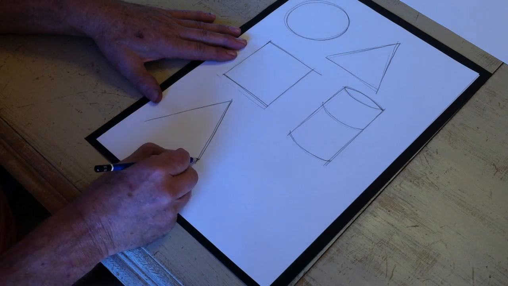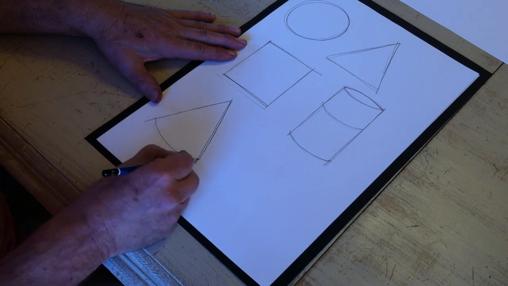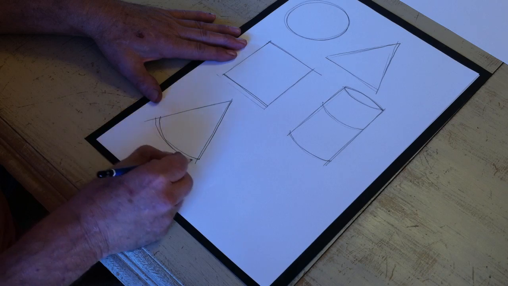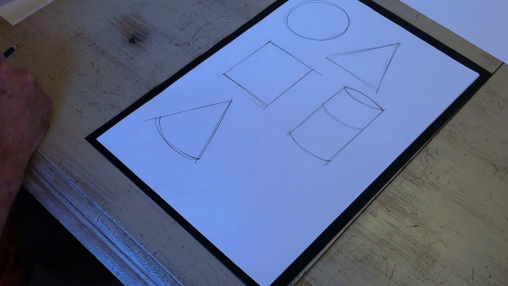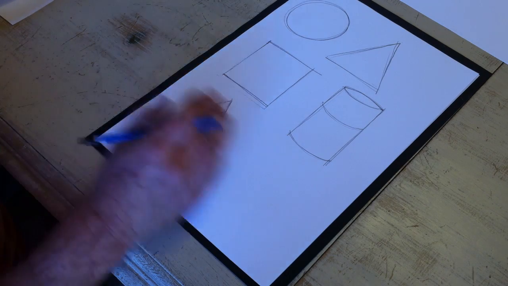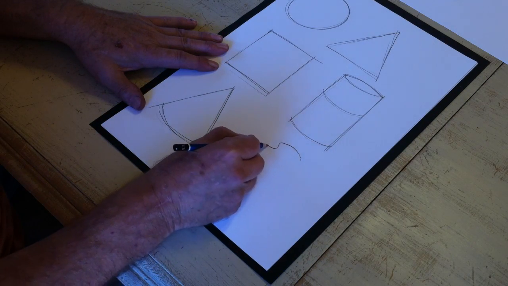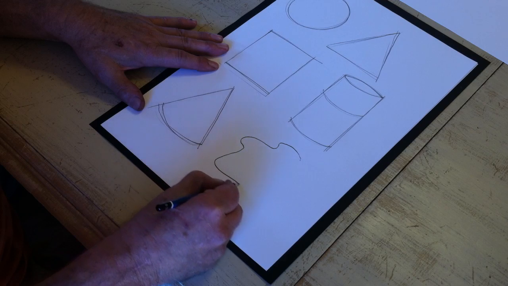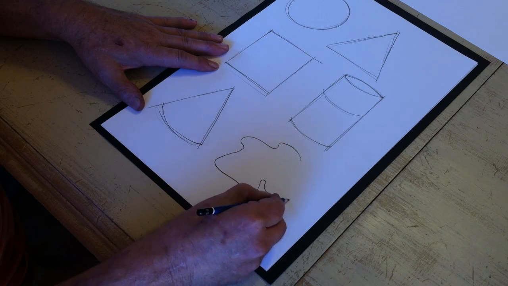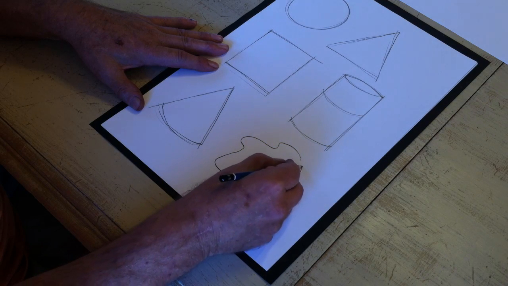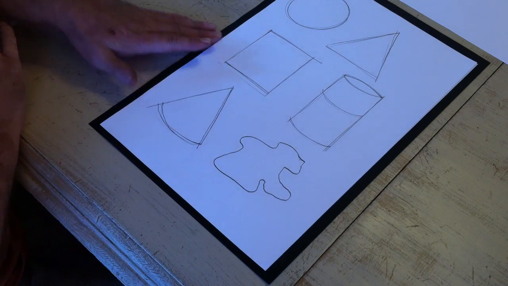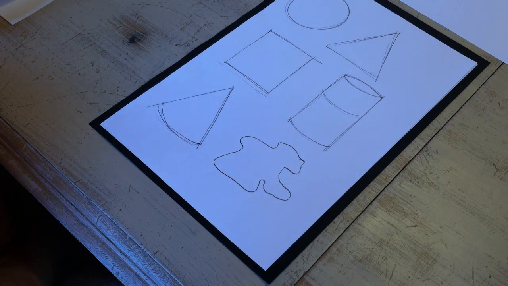By using these basic shapes, when you learn to recognize these basic shapes in everyday items around you, it helps you to figure out the shape before you turn it into a form. So it helps your drawing. And then the last one is a freeform shape. These are mostly organic shapes, and they don't take any particular direction or size. So a freeform shape can be anything that you want.